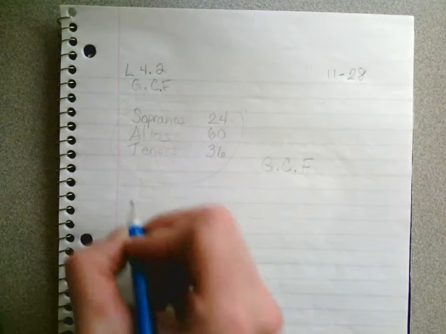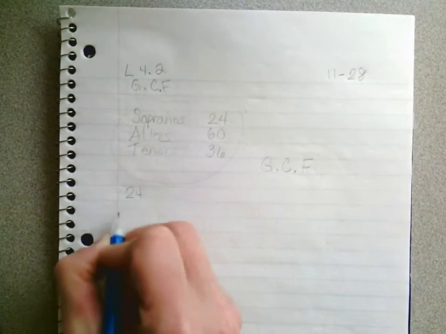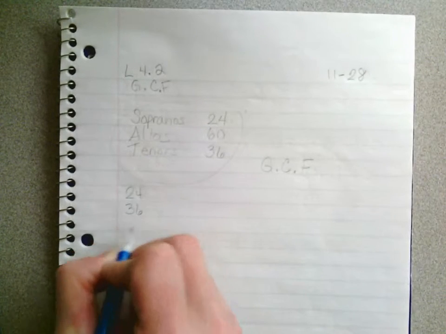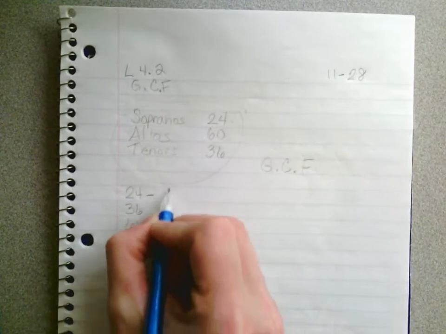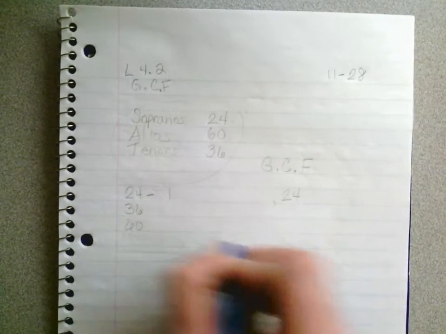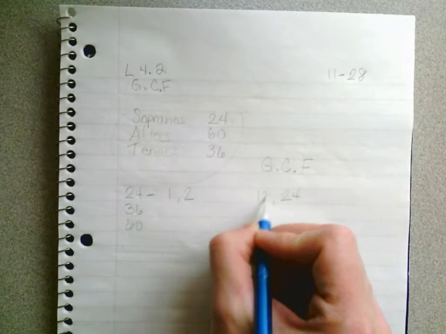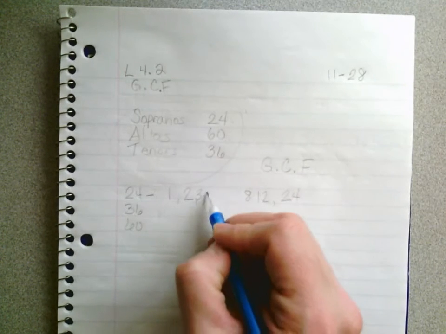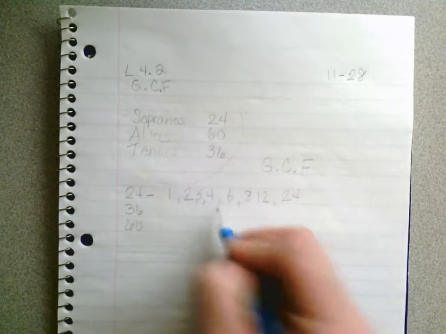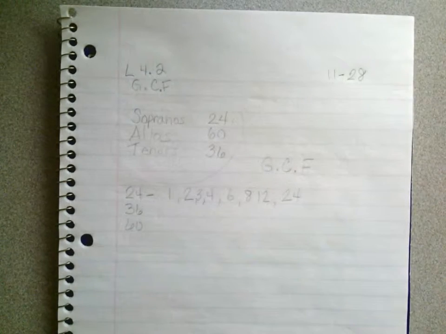You can first factor each one, and I'm going to do them in order. 1 and 24, do it with me. 2 and 12, I might have not given myself enough room. 3 and 8, 4 and 6, and there's nothing with 5. So that's 24.